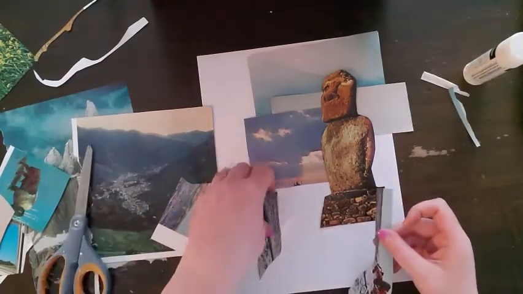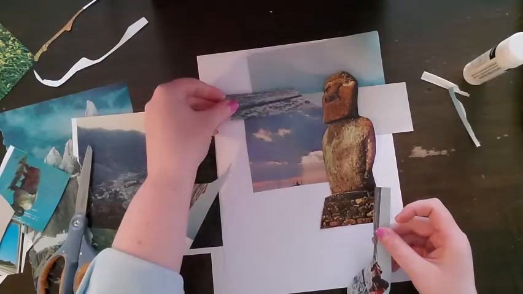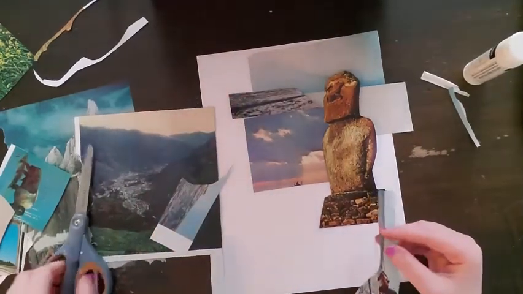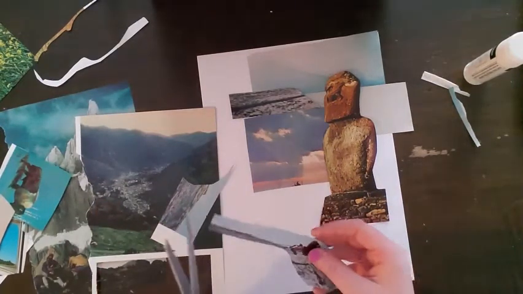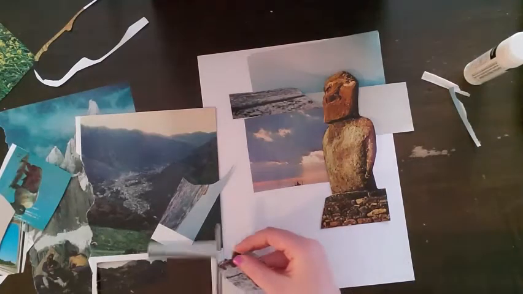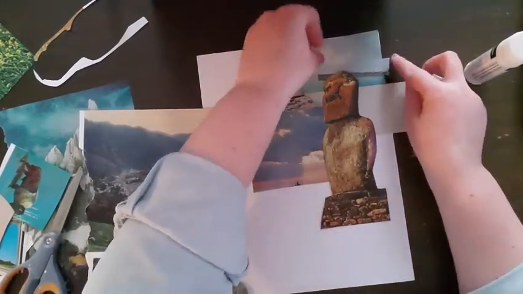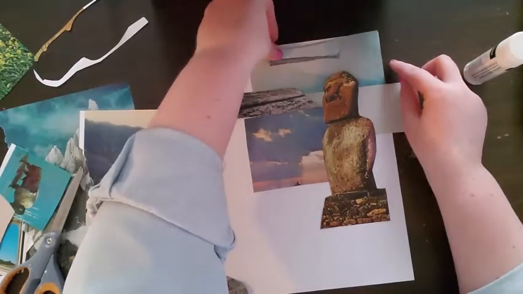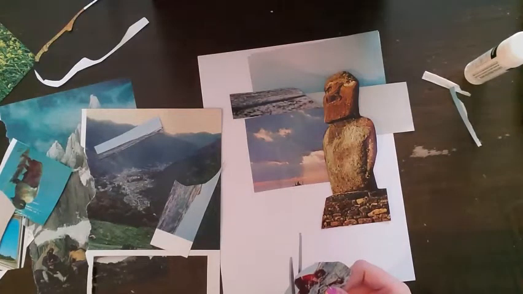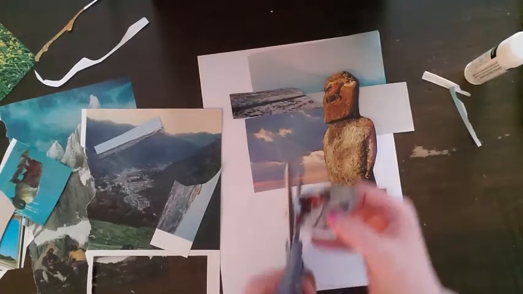I might even put this like in my sky. That looks kind of cool. Kind of like that. Yeah, I might hang on to that. I like these colors. I don't know, we'll see. Okay.